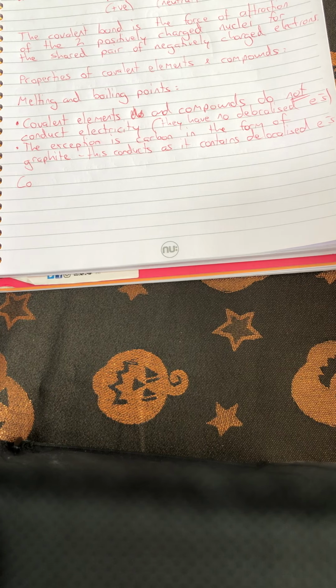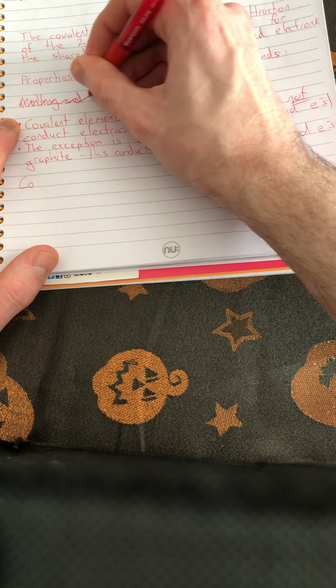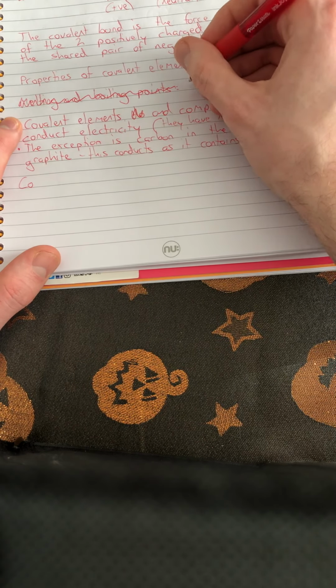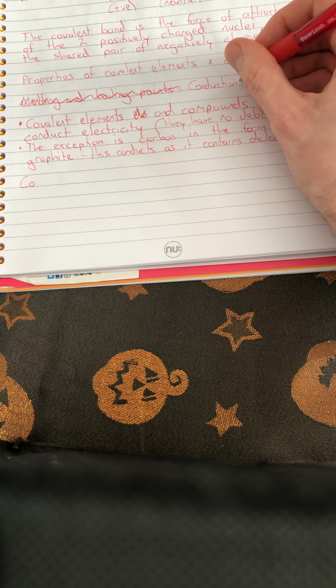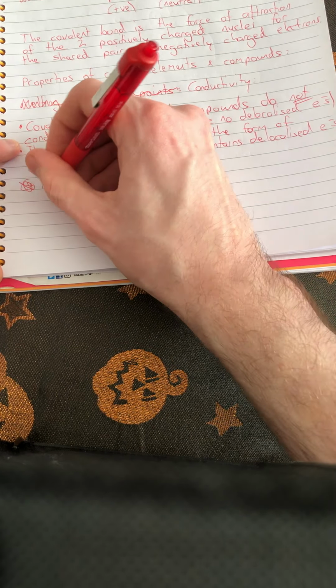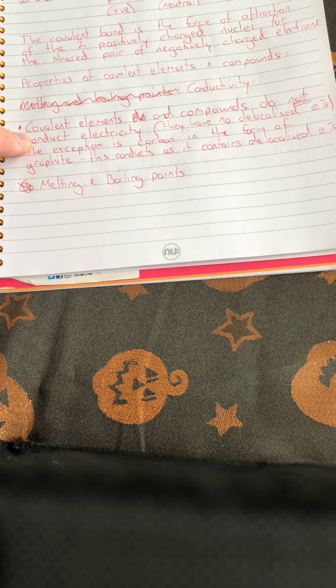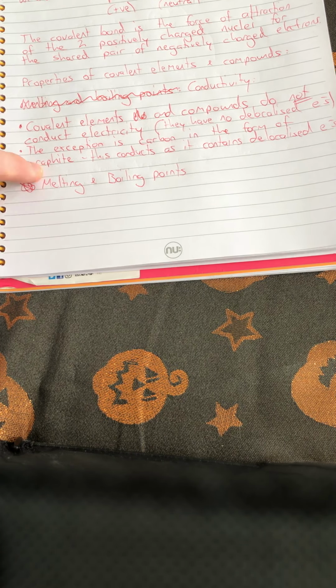Oh, sorry, I've mixed this up. Can we score out the melting and boiling points at the top here, and we'll put conductivity. Okay, and then the next one we'll do melting and boiling points. Sorry, that's my fault. So yeah, covalent elements and compounds don't conduct electricity apart from carbon in the form of graphite.